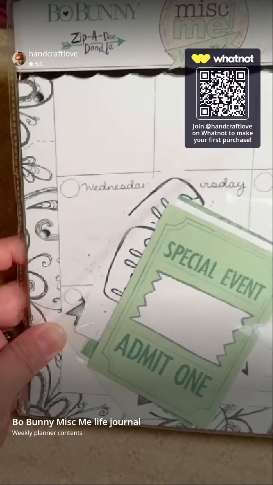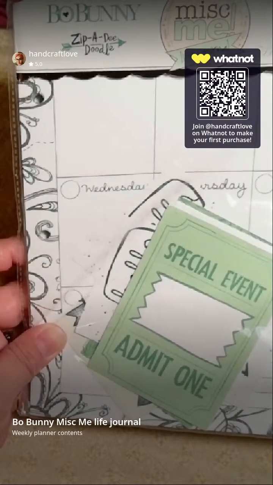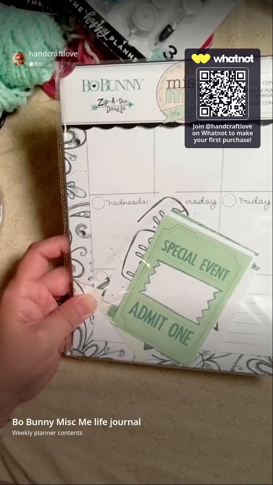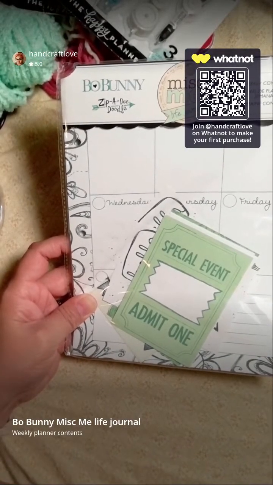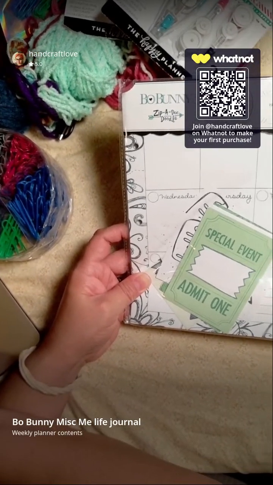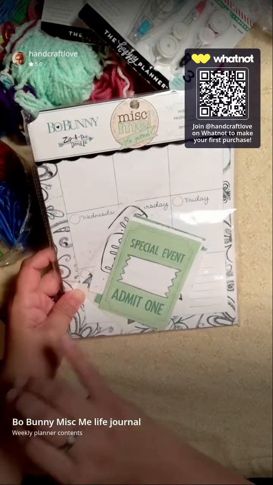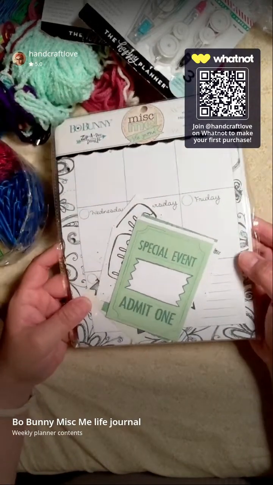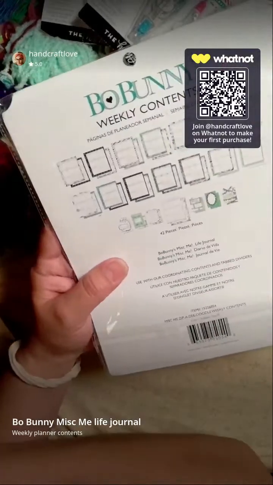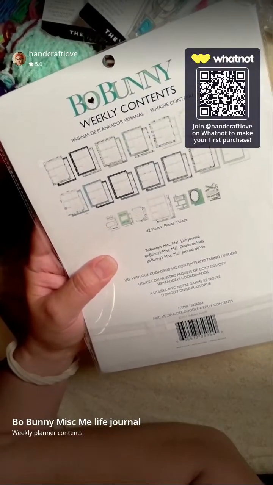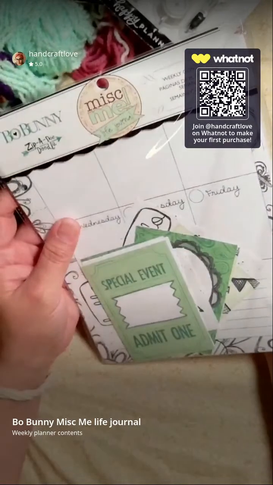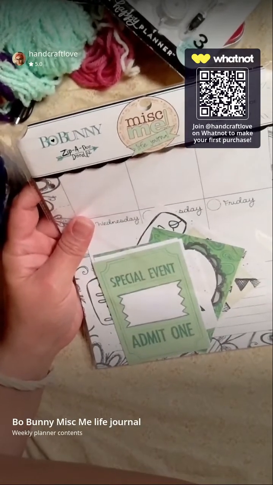Let me see. I feel like it's still too close. I'm going to move the camera. See how far I can go. Okay, so I can move it. No, I want it to be a little more to the center there. So this is the Bo Bunny. I'm just playing around with the thing.